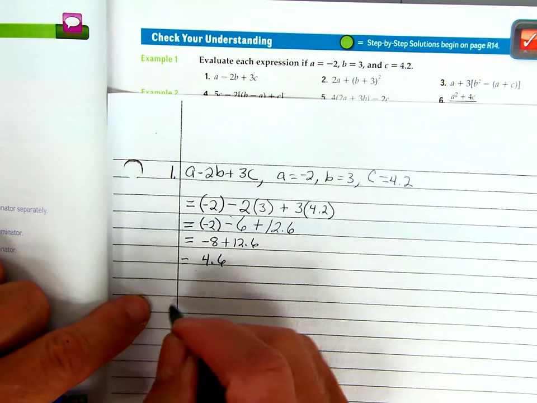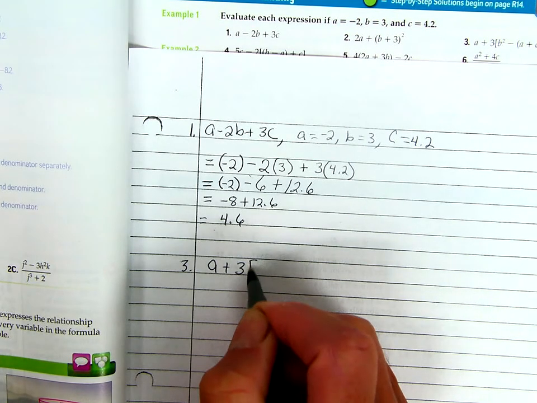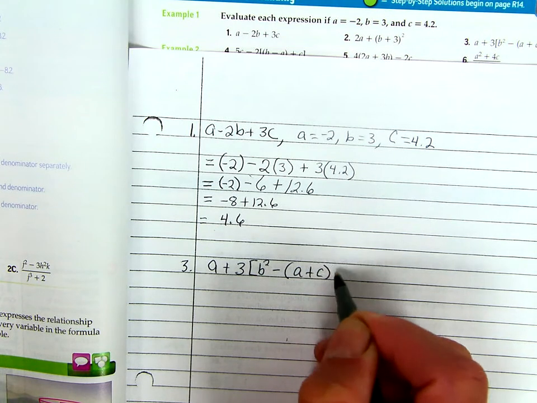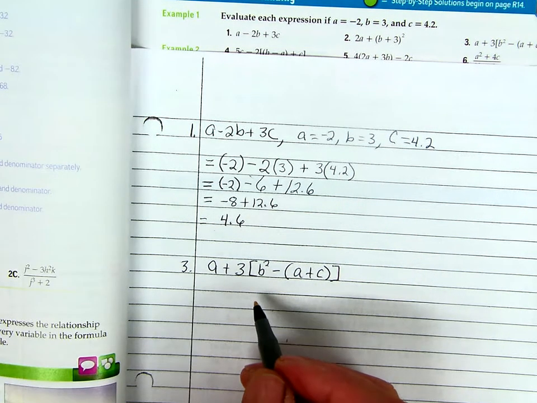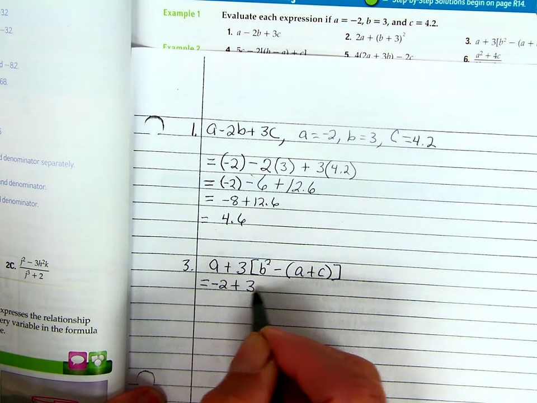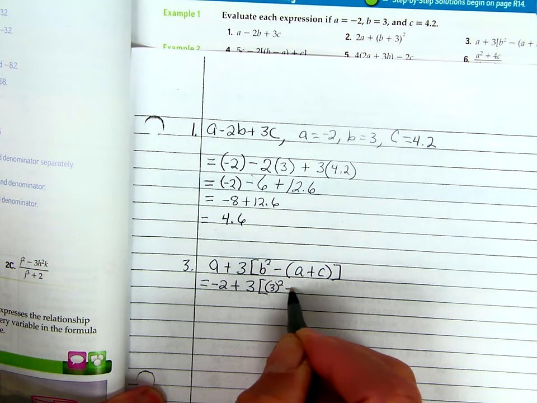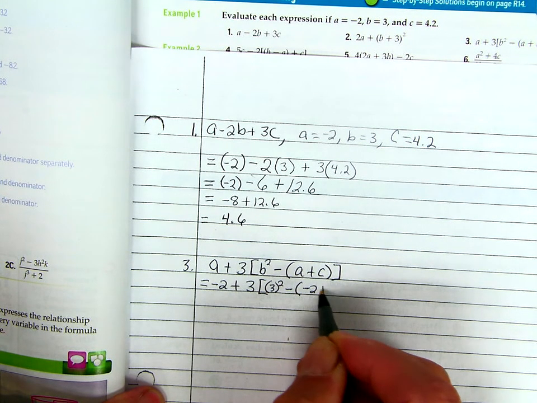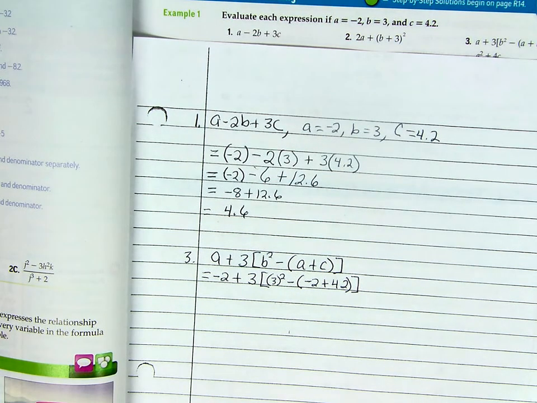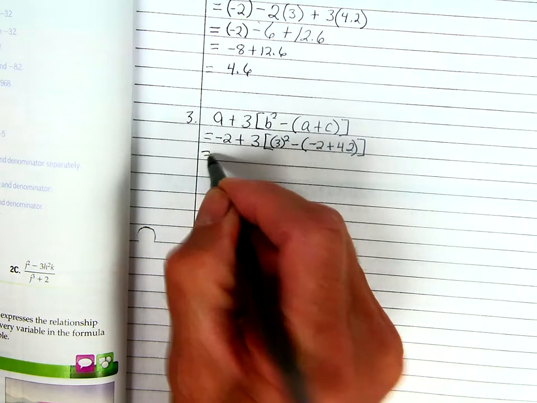All right, number 3. A plus 3 times the quantity B squared minus A plus C. A is -2, so equals -2 plus 3 times the quantity, 3 squared minus -2 plus 4.2. Equals.